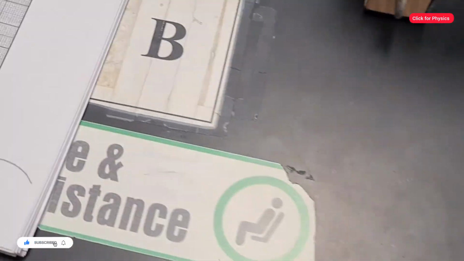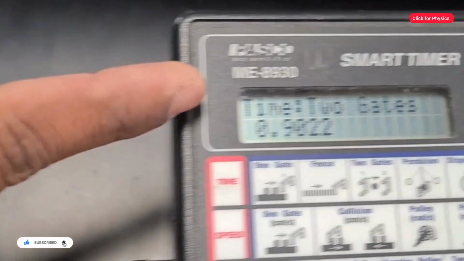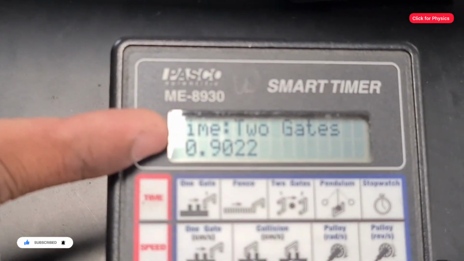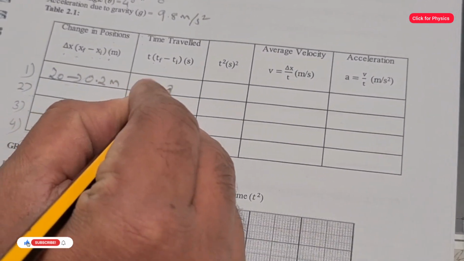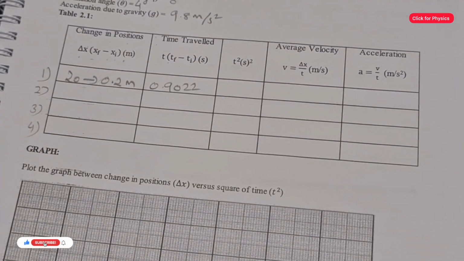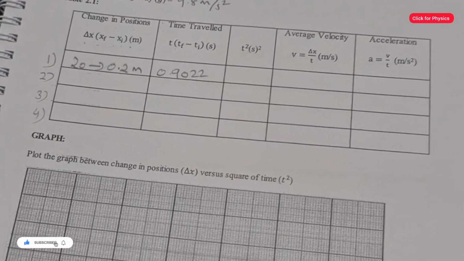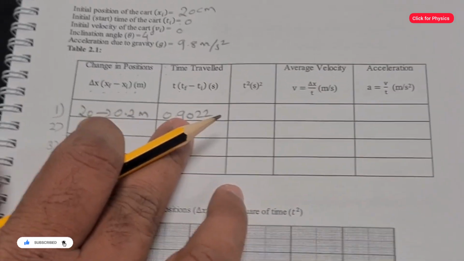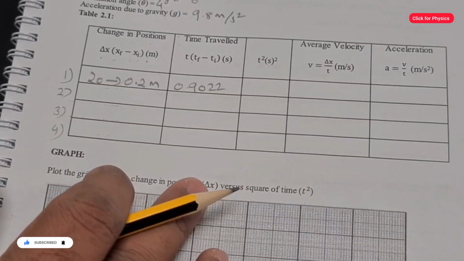So I have to record this value. What's the answer here? 0.9022. Right? Okay, I have to fill in this value. 0.9022. You have to write the data completely. Don't round off the number by yourself. We have to write the entire number that is shown on the screen of the timer box.